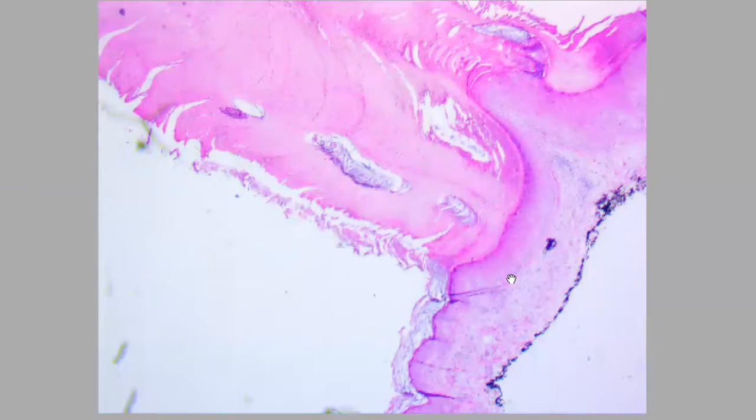The other feature I will speak about, and it's better to see it at higher magnification, is the atypia that happens at the basal layer. So I will keep this for when we go to a higher magnification.